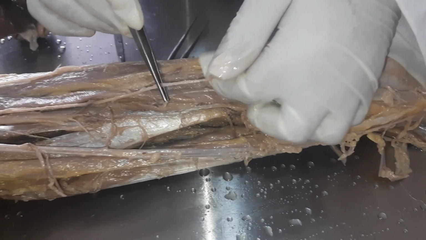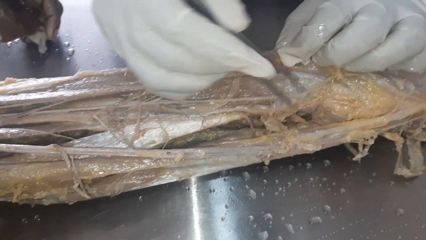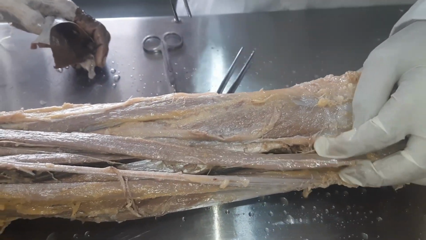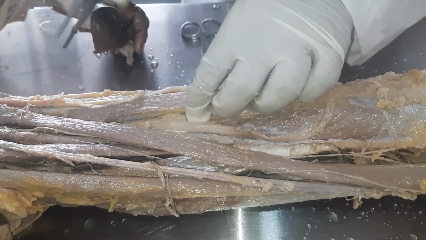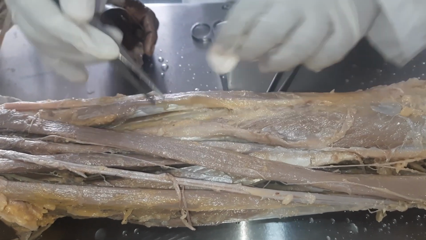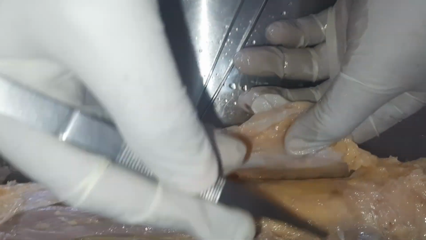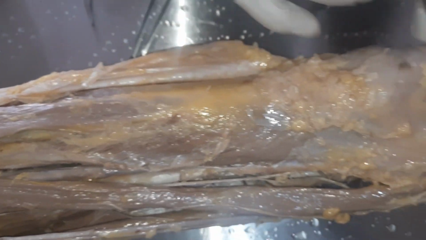So this is nerve to vastus medialis. This is vastus medialis. Okay, the muscles here, that is vastus medialis, rectus femoris, vastus intermedius, vastus lateralis. All these muscles together form quadriceps femoris, which is attached to the tibia.